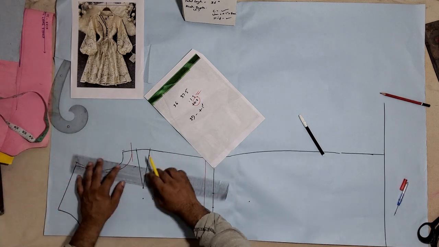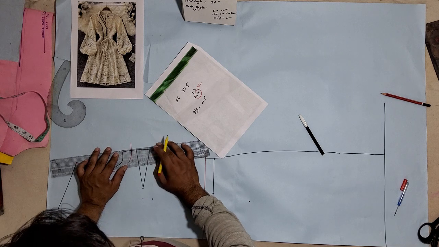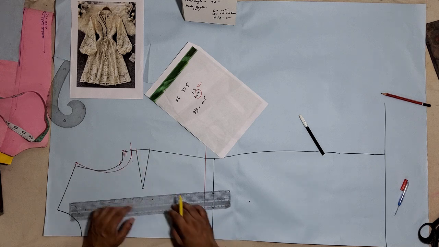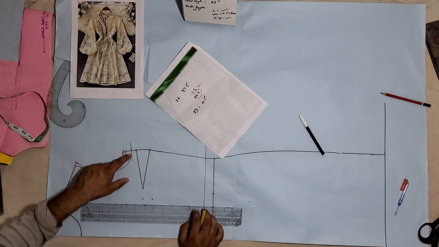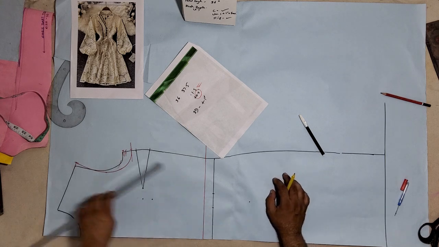And over here I will mark the one block that I marked over here. So this is going to be removed, and this is my final point. Now coming to the waist part.